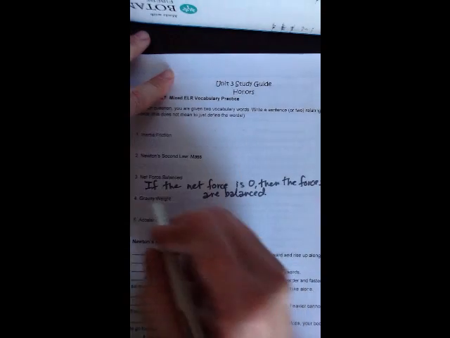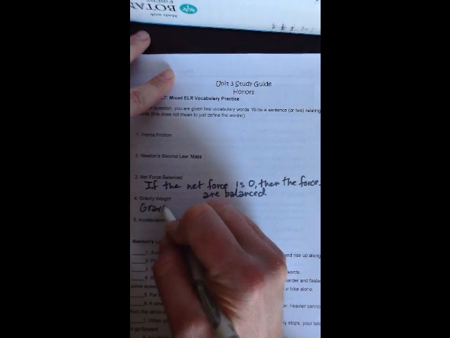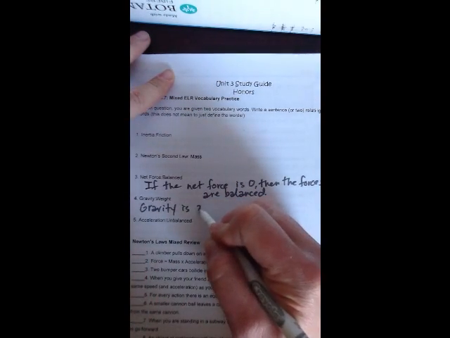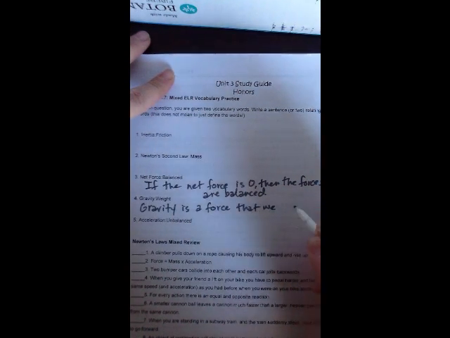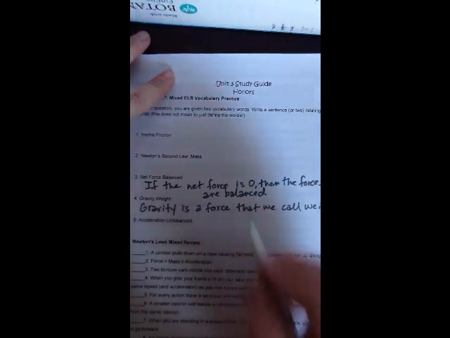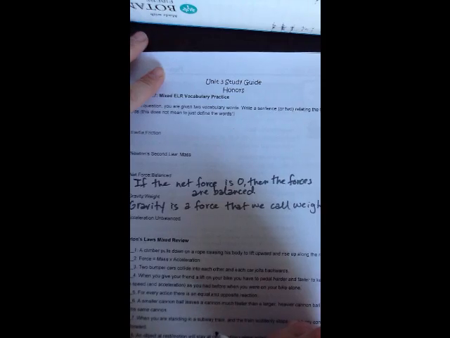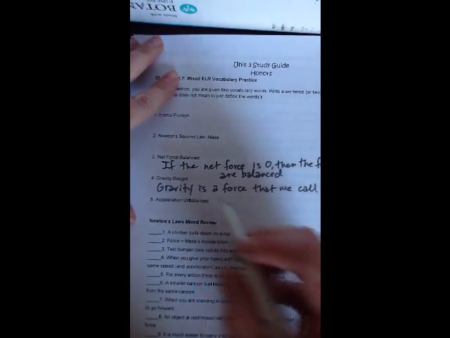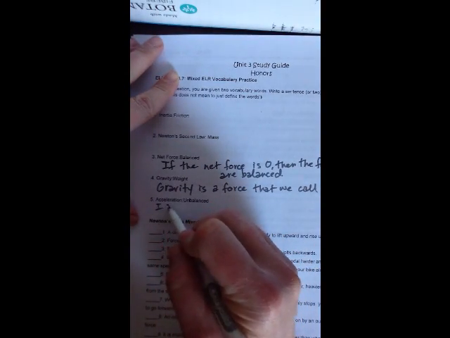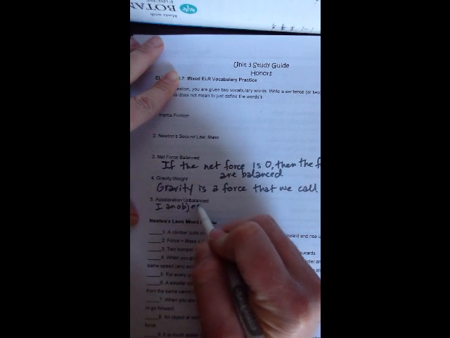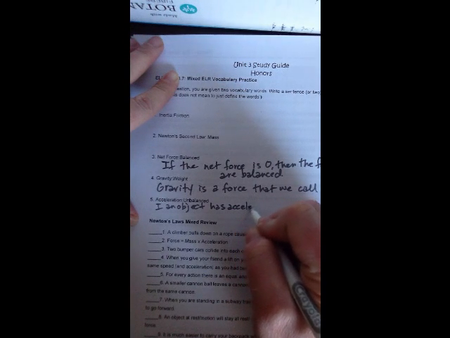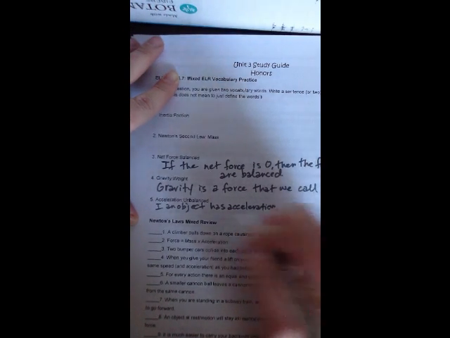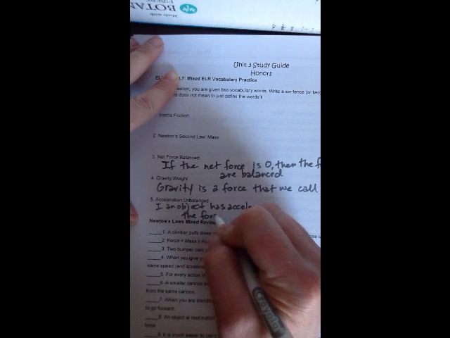Gravity and weight: gravity is a force that we call weight, or gravity causes a force that we call weight could work as well. Okay? All right, acceleration and unbalanced: if an object has acceleration, the forces are unbalanced.